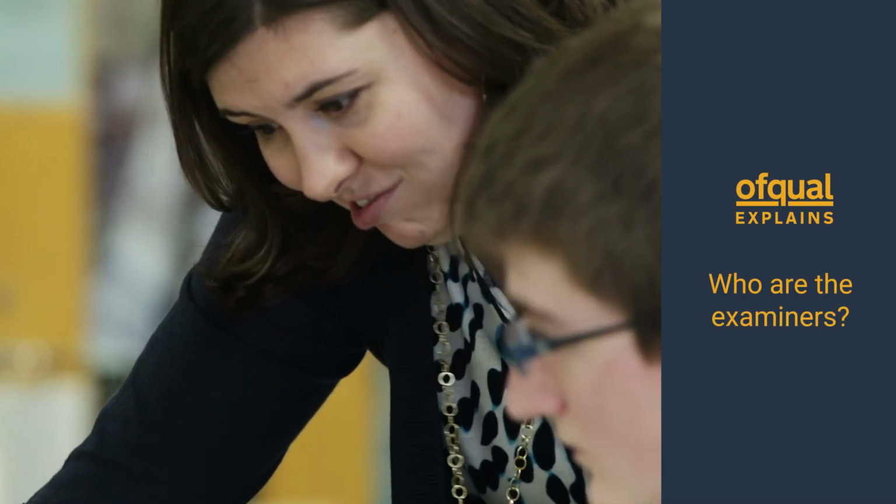If your students are taking exams this summer, you'll be interested in how grades are awarded. Exam boards recruit and train many thousands of examiners to mark students' papers, referred to as scripts. In most cases, examiners are teachers who specialise in their subject, and the majority have been examining for many years, on average around 10.